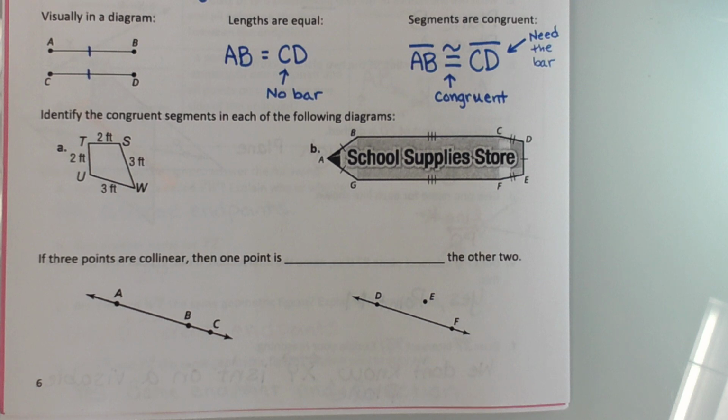Yes, Nate? How are equal and congruent different? Aren't they the same thing? Essentially, yes. Then what's the difference? It has to do with the fact, and we're going to get into this more in chapter 2, that when we are told that something is congruent, or that it has the same measure, we have different things that we can do with it, different properties, than with an equal sign.